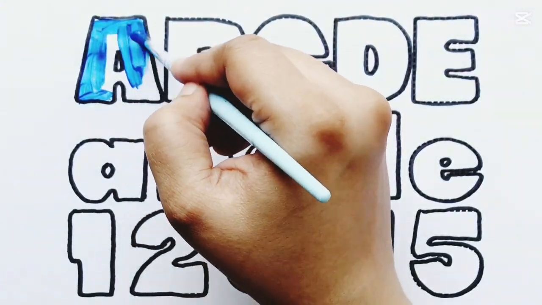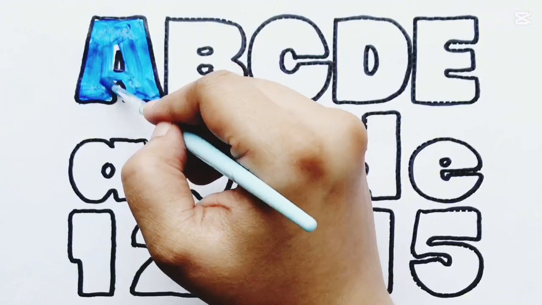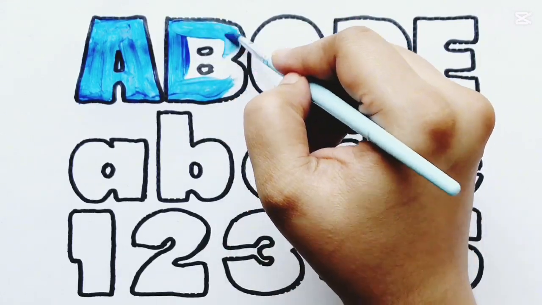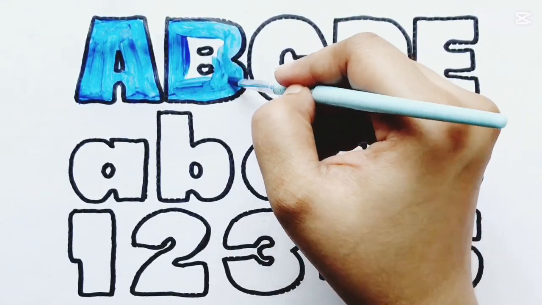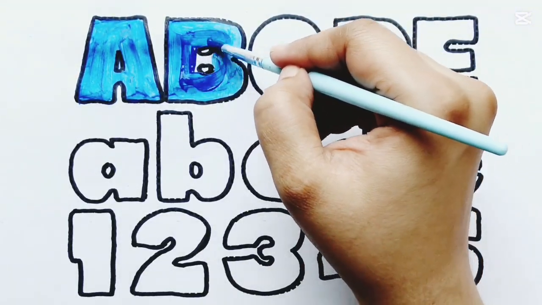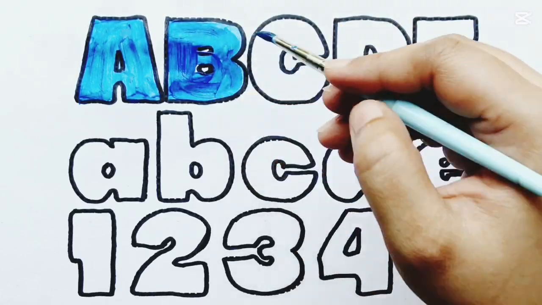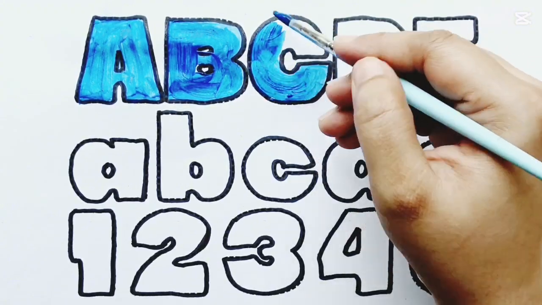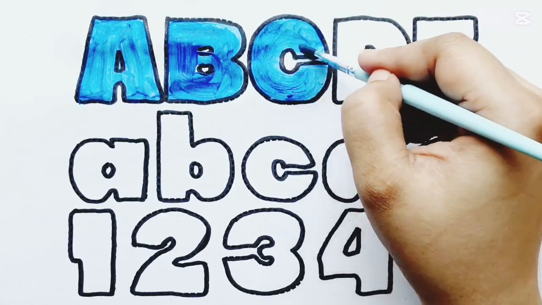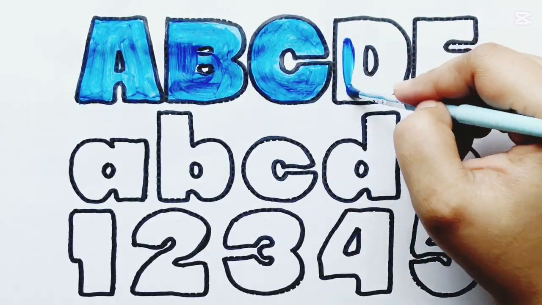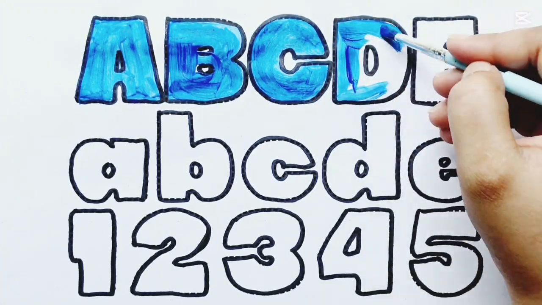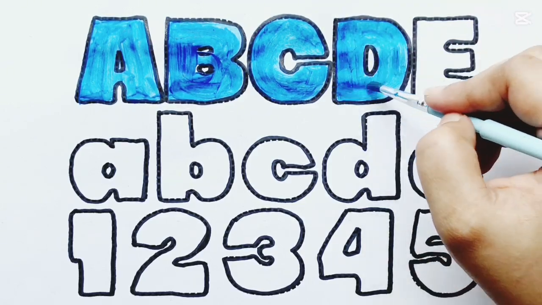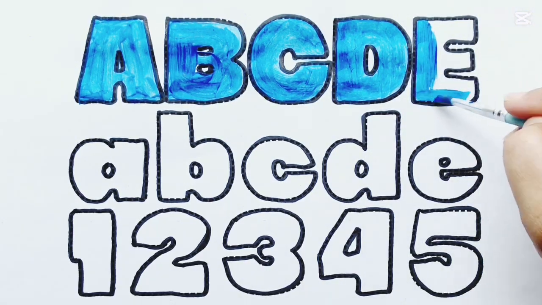A for aeroplane. Capital letter A. B. B for banana. C for cow. D for donut. E for elephant.